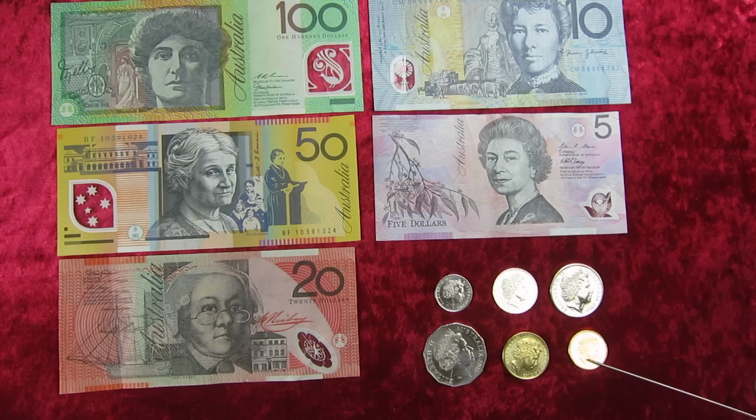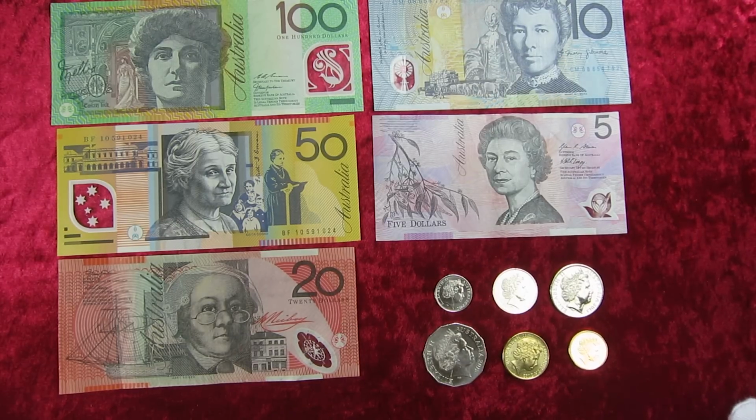Unlike what I would have expected, I would have thought that the $2 would have been larger than the $1. However, in Australia, that's not the case. We did used to have a 1 and a 2 cent coin, and I'll talk to you about those as we go on. So I'm just going to discuss each of these characters in a little bit of detail as we go through, so I hope you enjoy.